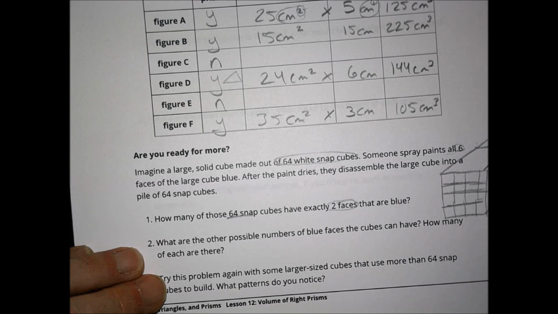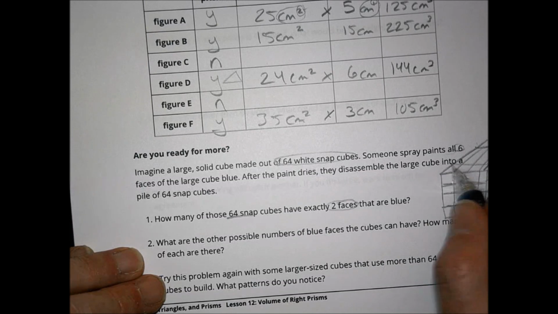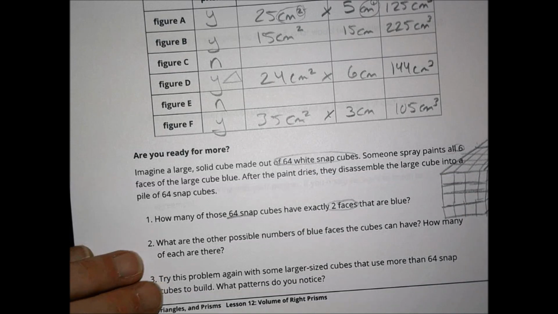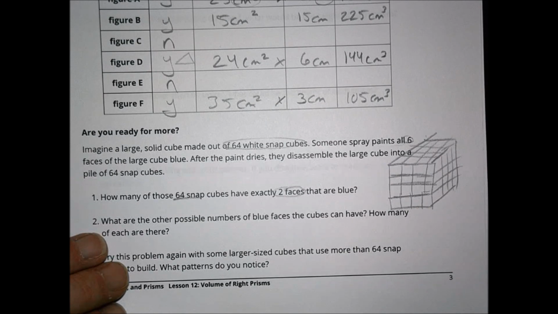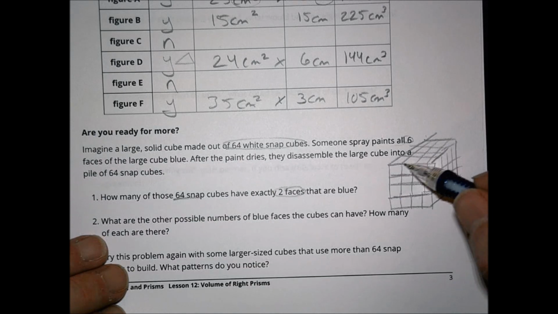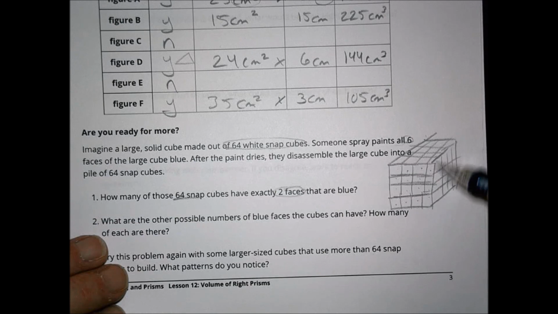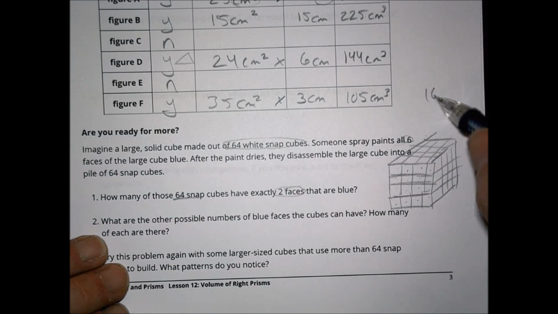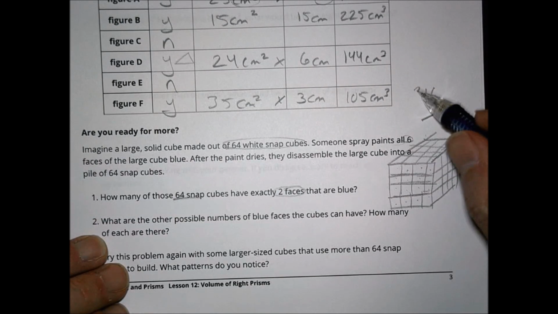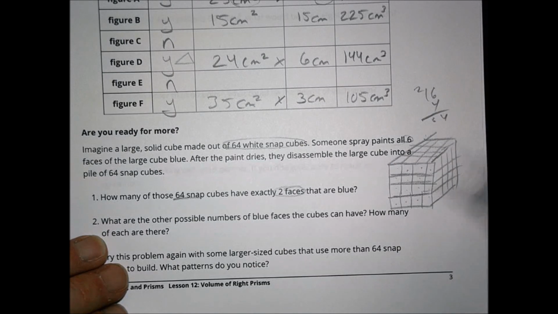Right? So that's what it looks like. A little 4x4. So when you spray this thing, you're going to spray the whole thing with 64 cubes. And the reason we say 64 is you have 1, 2, 3, 4, 5, 6, 7, 8, 9, 10, 11, 12, 13, 14, 15, 16 on a face, and 16 times 4 is 64. So when you spray the whole thing, how many have two faces?